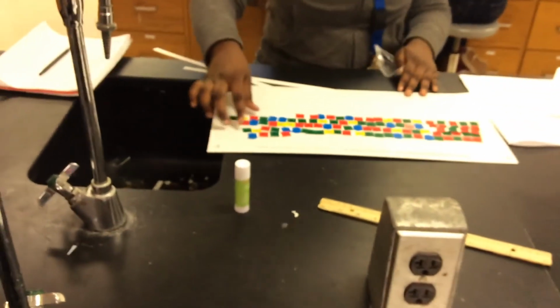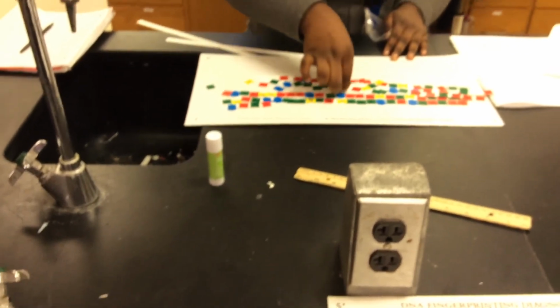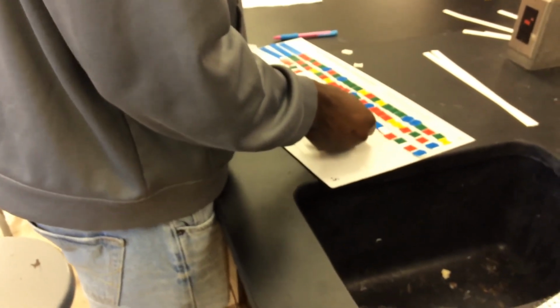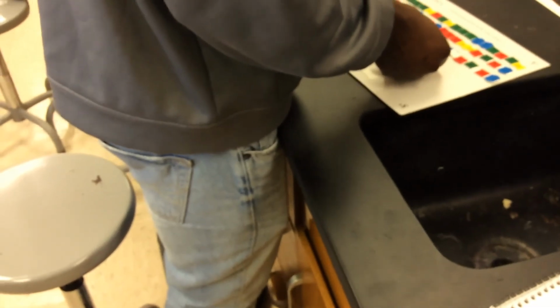Okay, clean up at this time. Make sure all of the pieces are back in the bag. I need to hear something from y'all. All of the pieces, don't drop them on the floor. All of the pieces need to go back in the bag. No, we're not going to finish this today. The label that is what I just said, that's part of the data and the observations. Do you take our lab books or no? Put the lab books in the drawer.